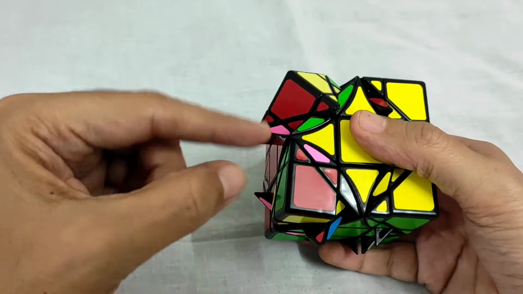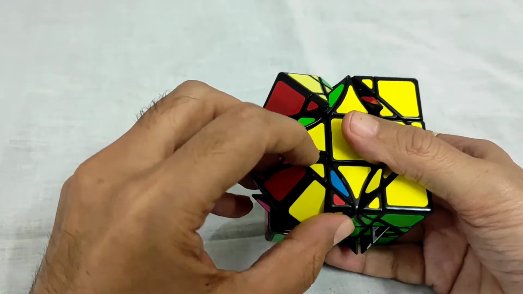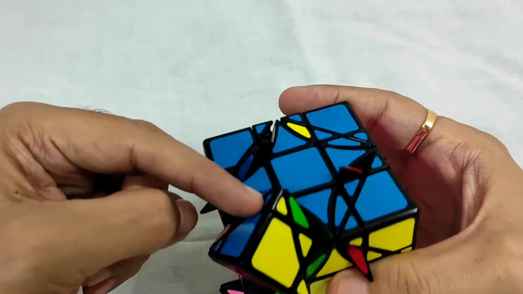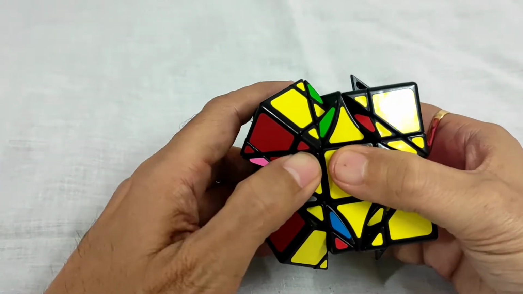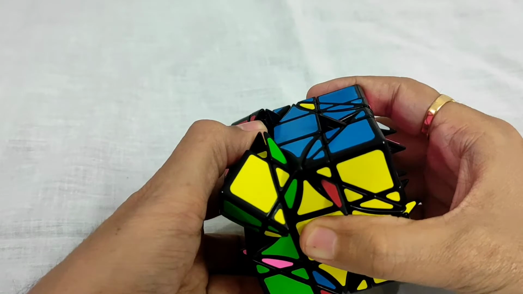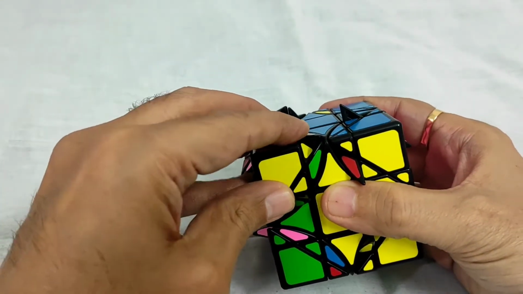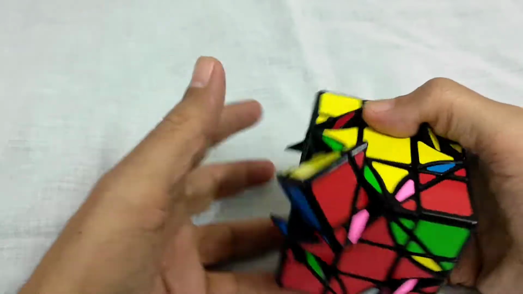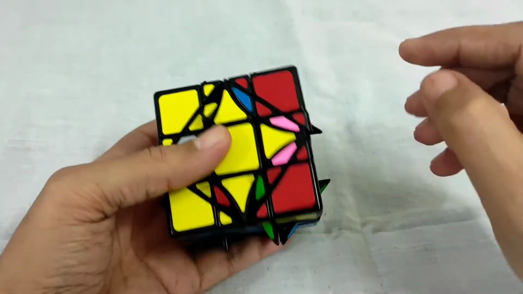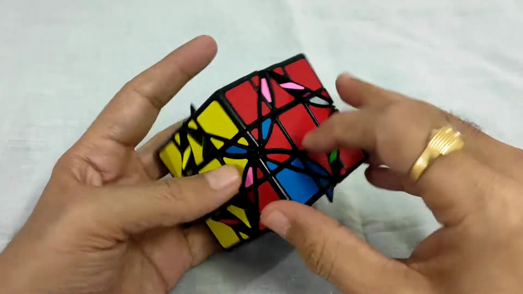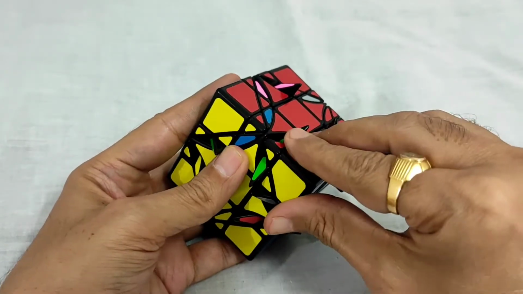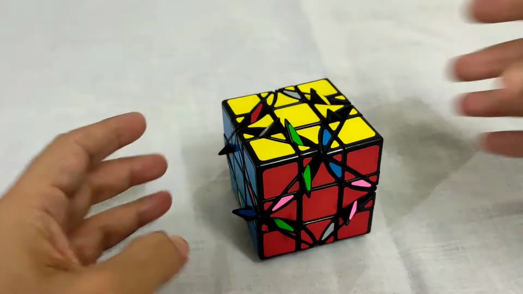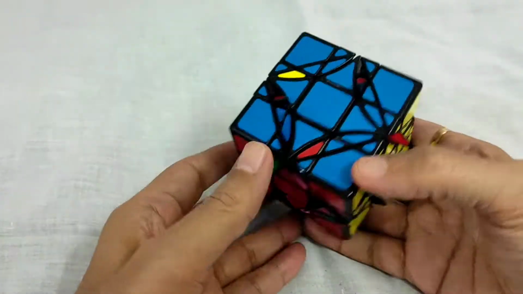I think we will have to, okay, we'll have to bring this up, take it out of the way and bring it down. So up, take this out of the way and down. So this is placed, and this is placed. Okay, so all our edges are in their correct position. Now you can see all our edges are in the correct position. Okay, now it is very easy to solve the cube.